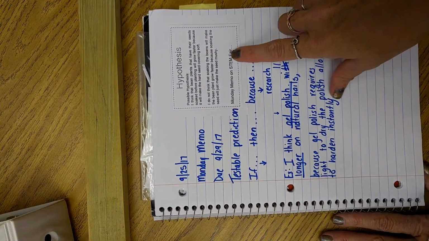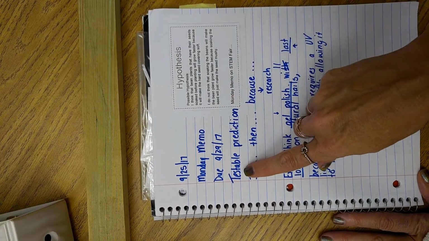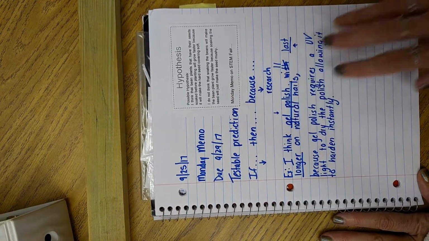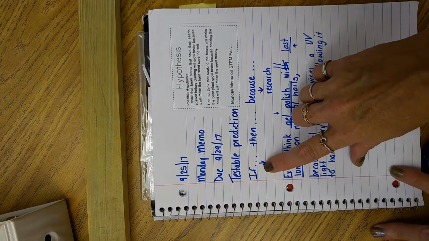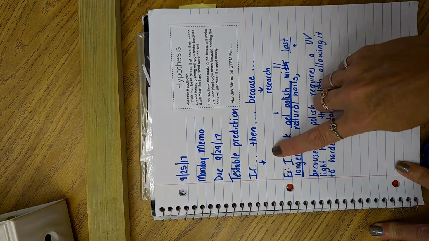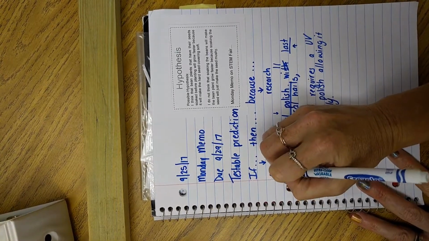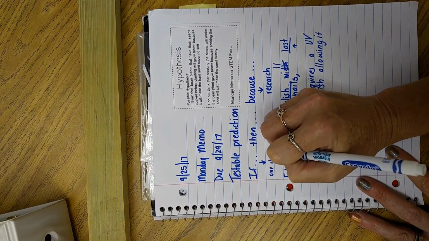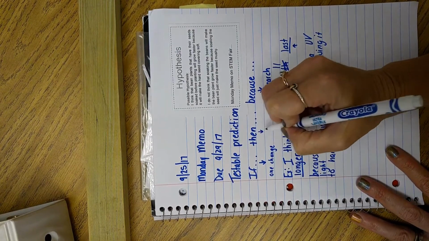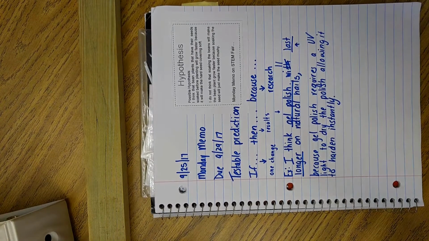And then the second part of our lesson was the hypothesis. So we have our hypothesis sticker, the date, Monday memo, the date it's due. Here's our test. It's a testable prediction. So a hypothesis should have an if, then, because statement. So the if tells me the one thing that I'm going to change. Let me put a little note there. The if is the one change. The then is what you think the results will be or what you're measuring. And because is based on research.